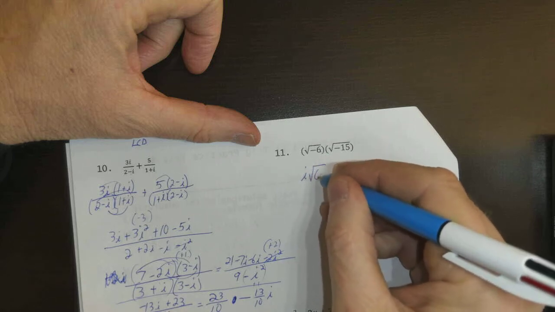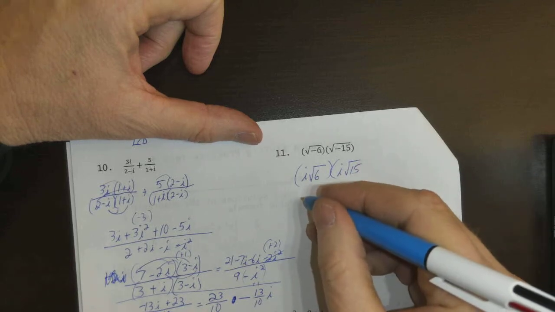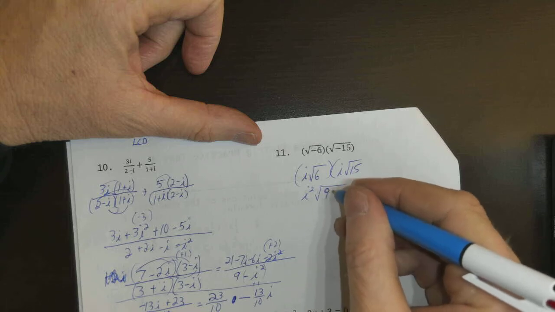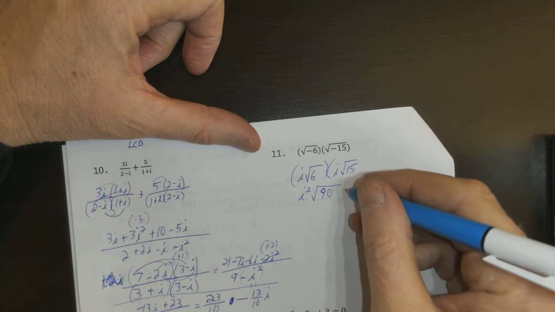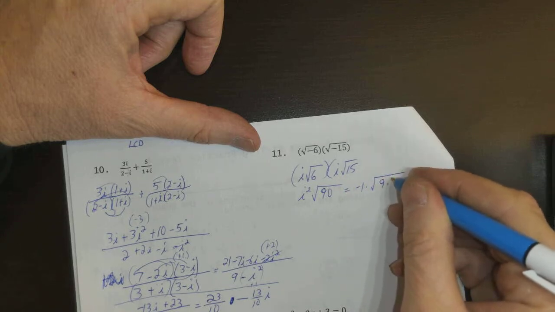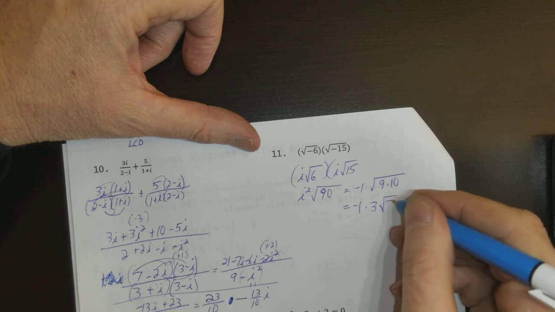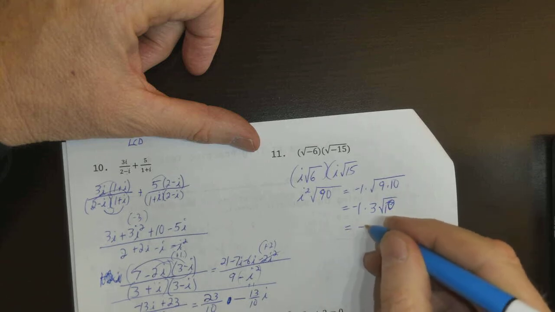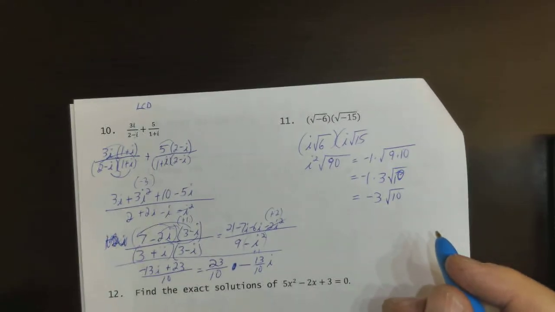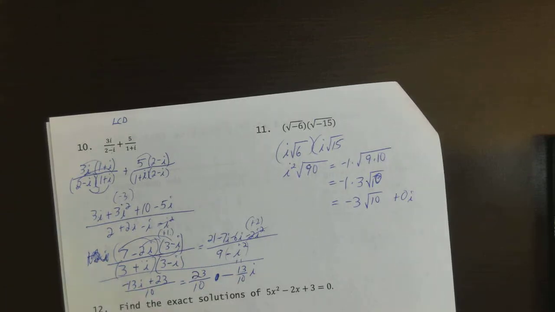This one, that's i radical 6 times i radical 15, which is i squared radical 90, which is negative 1 times the square root of 9 times 10, which is negative 1 times square root of 9 is 3 times square root of 10, which is negative 3 radical 10. Okay, in a plus bi form, that'd be plus 0i, because there's no imaginary part anymore.